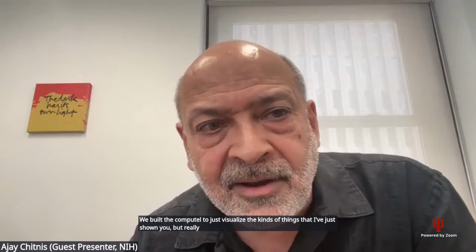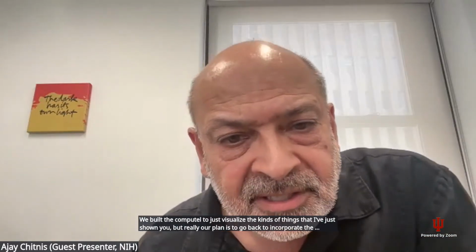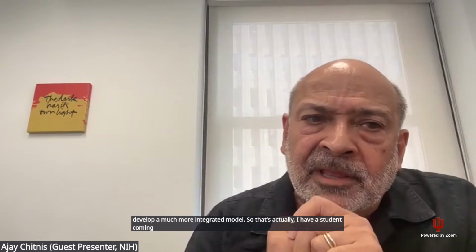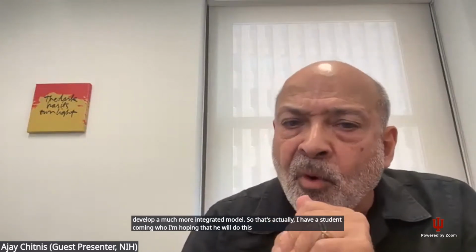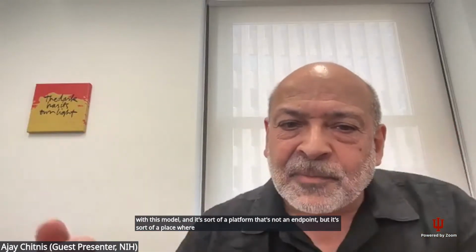Yeah, so we built the CompuCell model to just visualize the kinds of things that I've just shown you, but really our plan is to go back and incorporate the reaction diffusion components into this model and develop a much more integrated model. I have a student coming who I'm hoping will do this. So there's a lot more we can do with this model. It's a platform, not an endpoint, where, as we continue to do experiments, we keep adding to it, integrating parts to it.